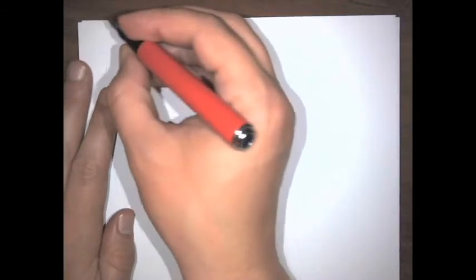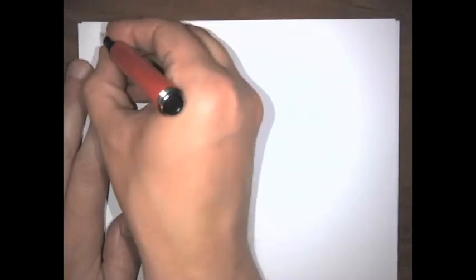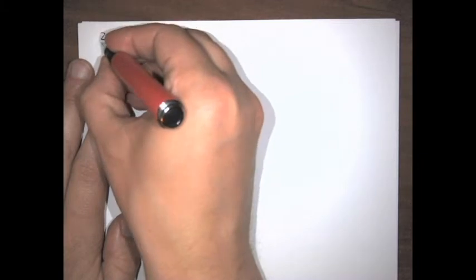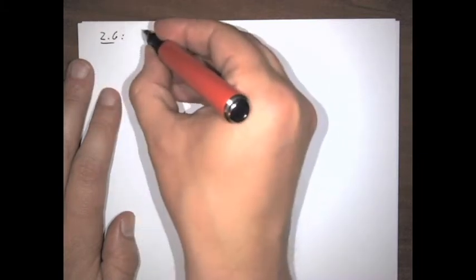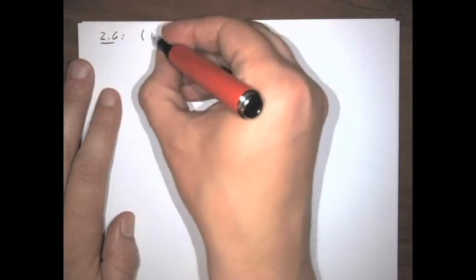So, I want to talk about two things today. First off, we are not going to actually really cover section 2.6, but I want to hint at least what is covered in it. So, 2.6, and this is just a brief overview.